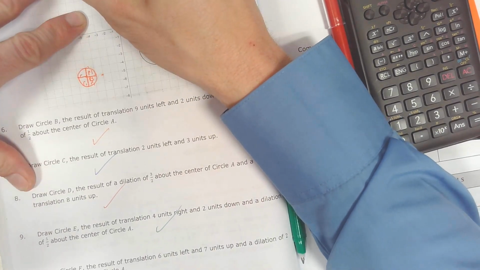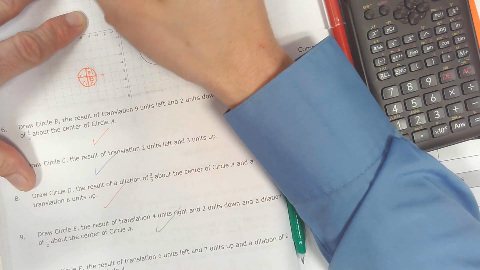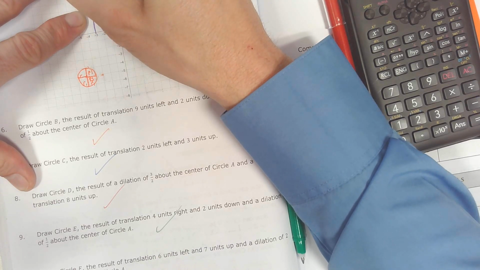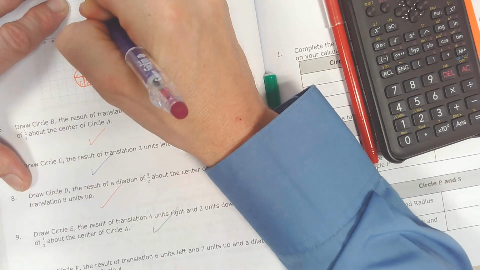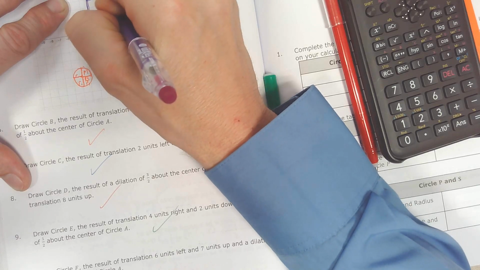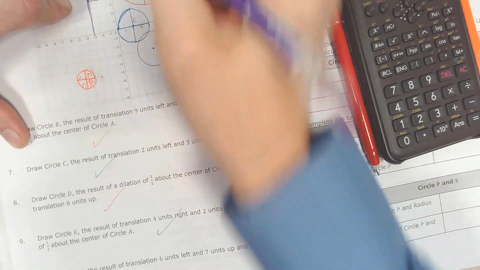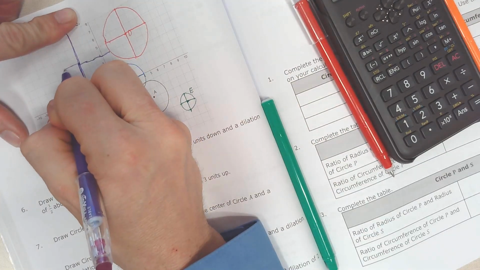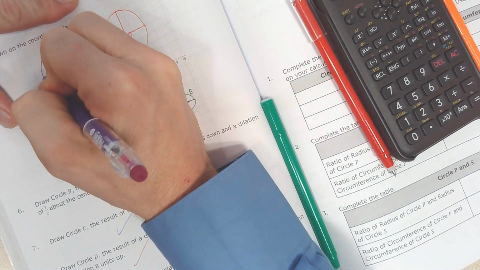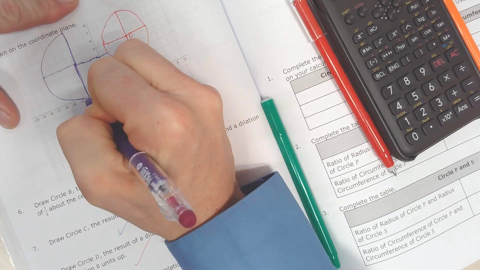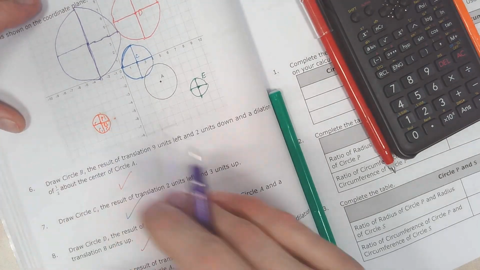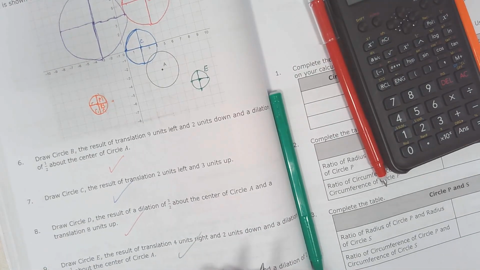Right, so it's going to be really big. It's going to be this big. 1, 2, 3, 4, and then 1, 2, 3, 4. So it's going to be like this. So there we go. All right, so that's what I got there.